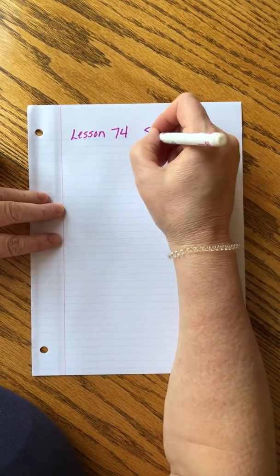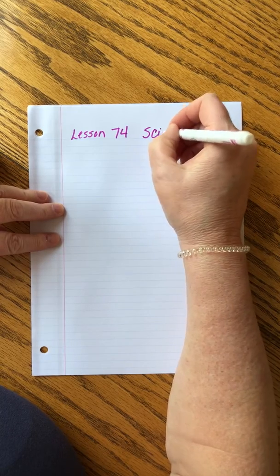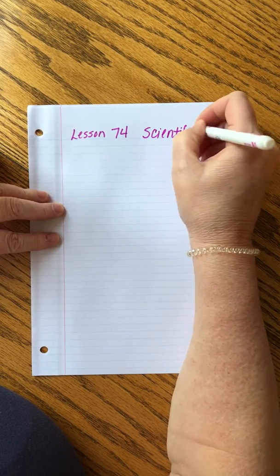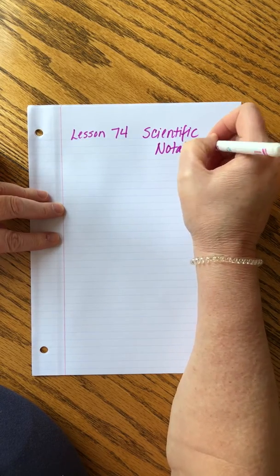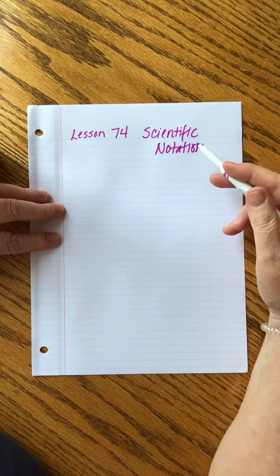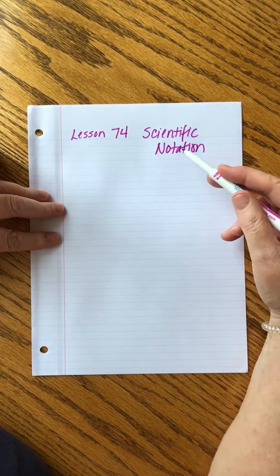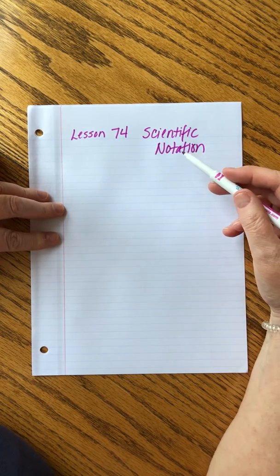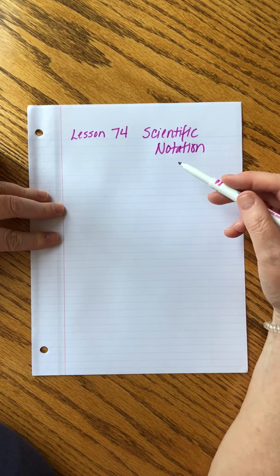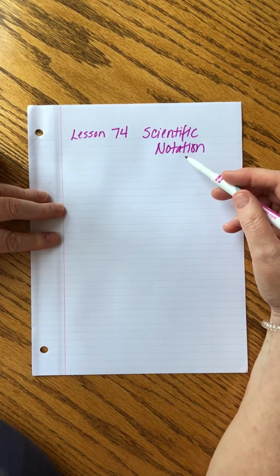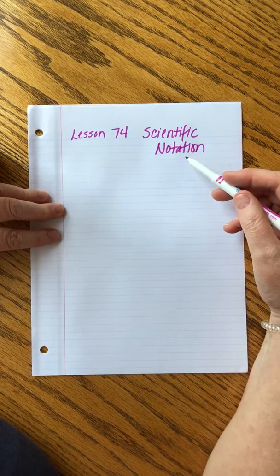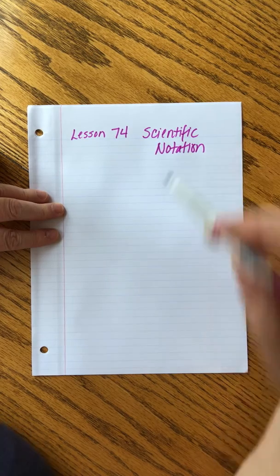Lesson 74, Scientific Notation, Saxon Algebra 1. Here we go. Scientific notation always starts out feeling like a real pain in the neck. The payoff will come when you encounter scientific notation in your science classes, in chemistry, in physics, in astronomy, biology too, probably. Once you understand scientific notation, you're going to be like, it's not hard, let's just get this done.